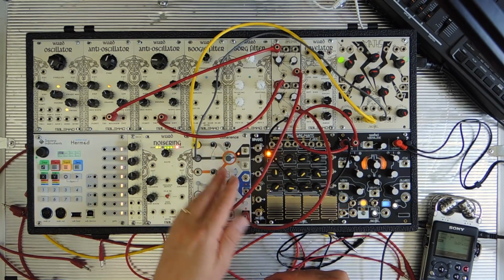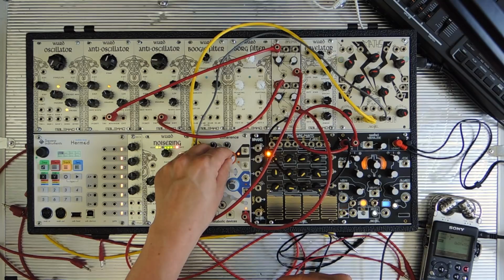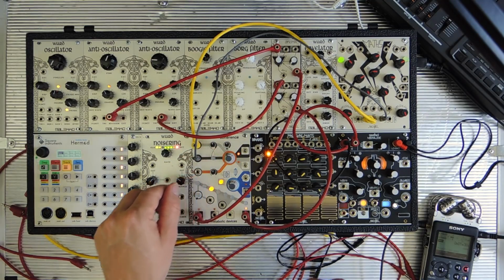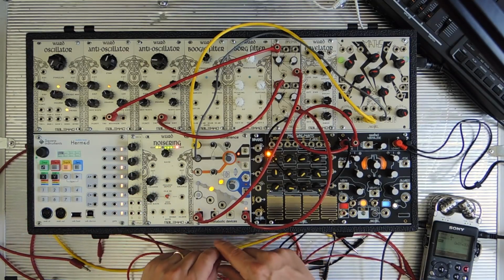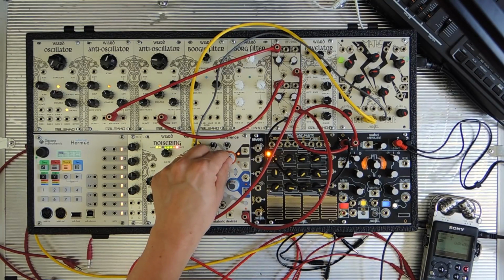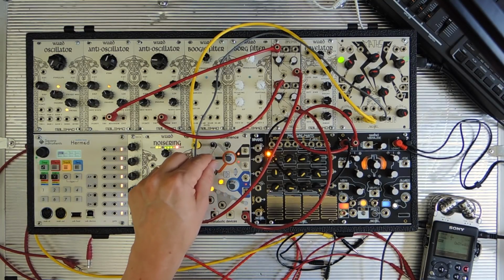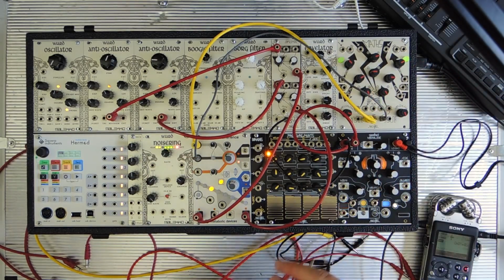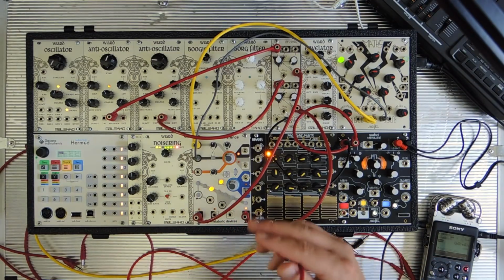As you can hear, there's a lot of variation just in these small turns of the Coherence knob. Remember, we are using two unrelated signals, and Coherence creates something related out of them.